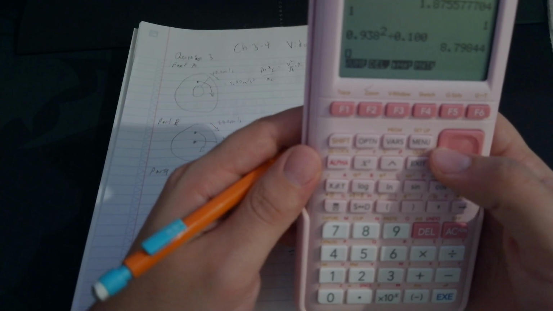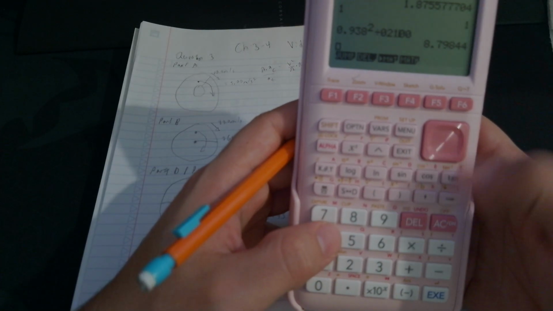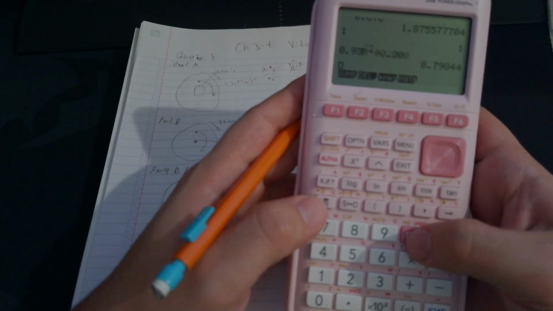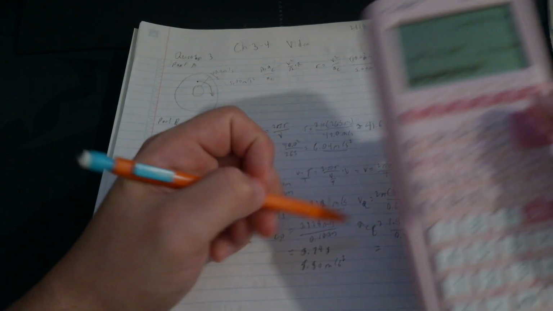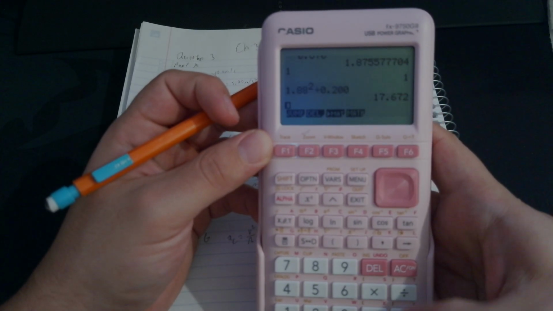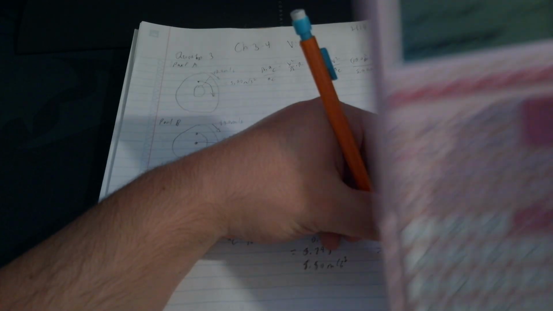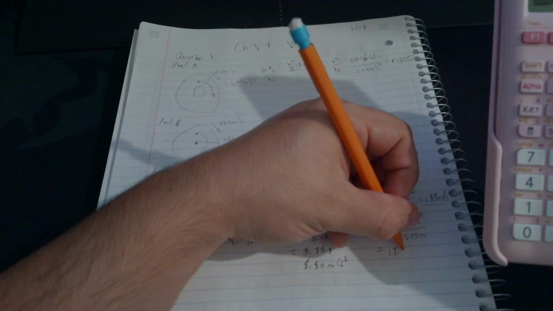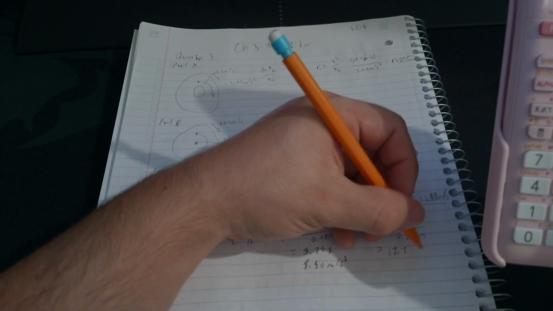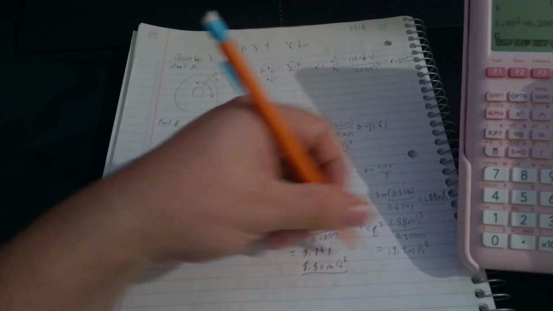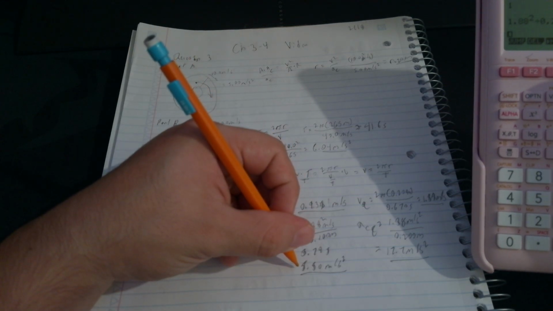And then now we're going to switch over and input the values for Q. We had 1.88, so we're just inputting our values into the calculator and solving for it. This time it's going to give us 17.672, so we'll do 17.7 meters per second squared. So here are both our accelerations, for part F and then part G.